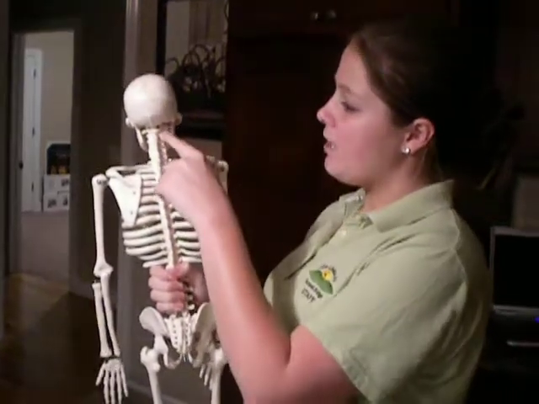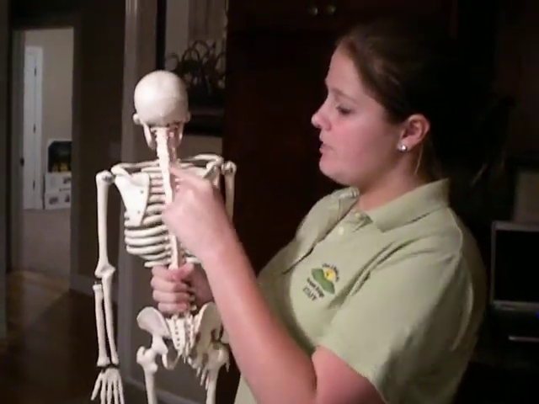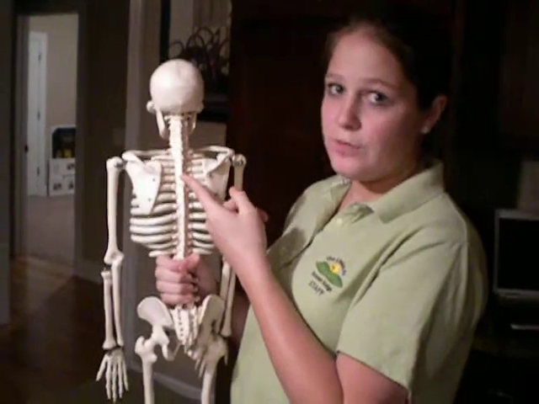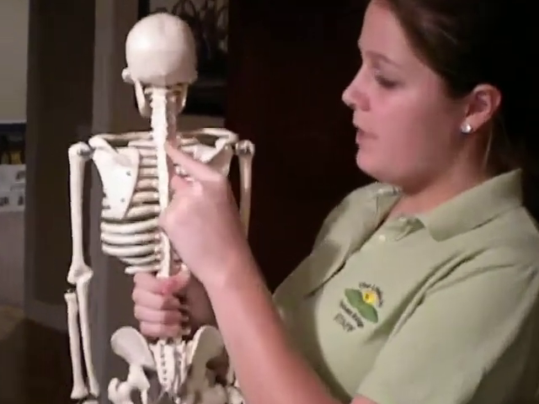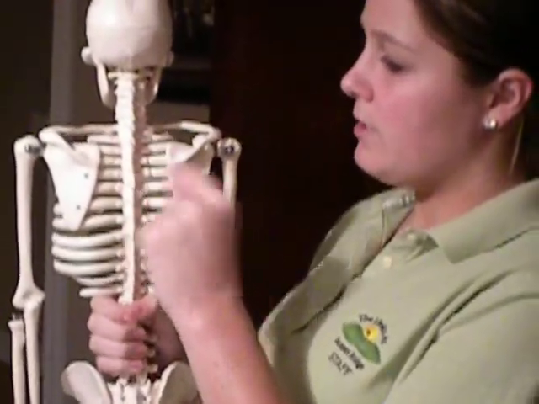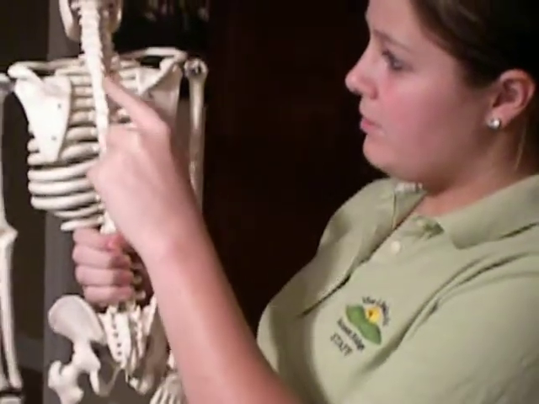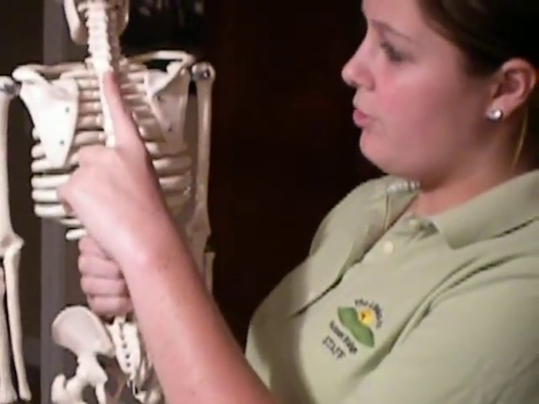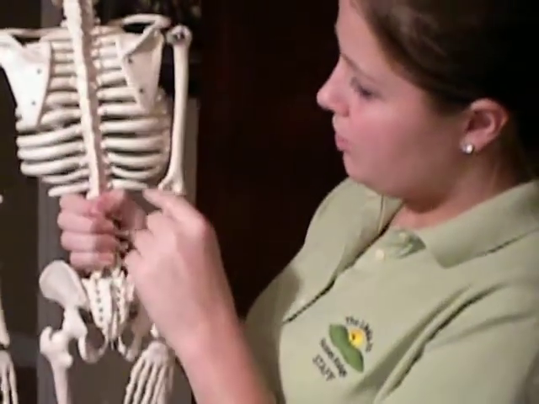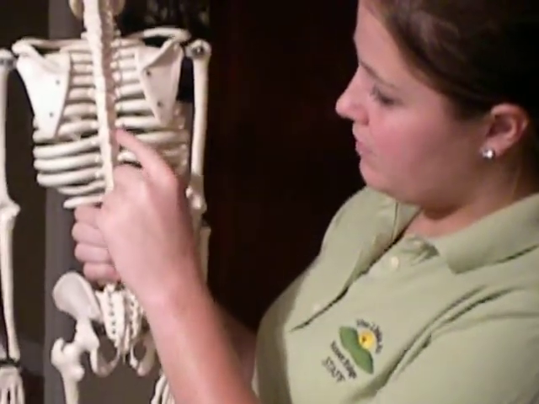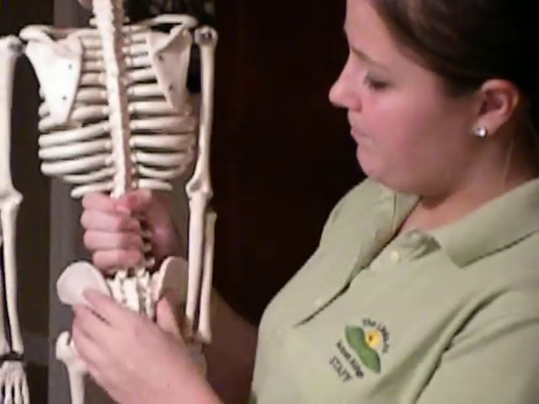Okay, you have the hyoid bone, and then you have C1 through C7, which are the cervical vertebrae. You have the spinous process and the transverse process. And then you have T1 through T12, which are the thoracic vertebrae. You have the intervertebral discs and the intervertebral foramen.